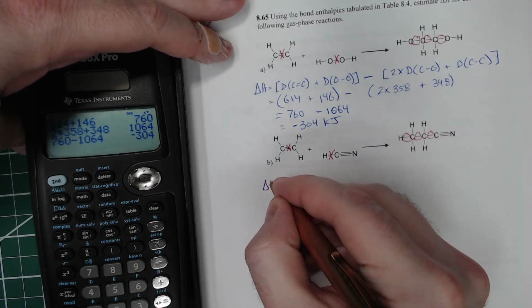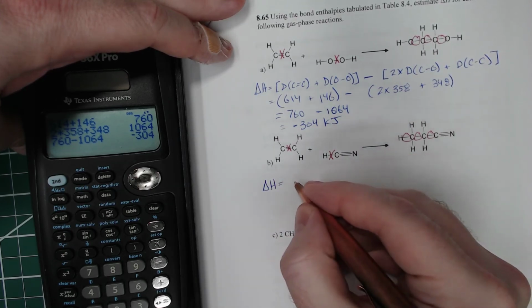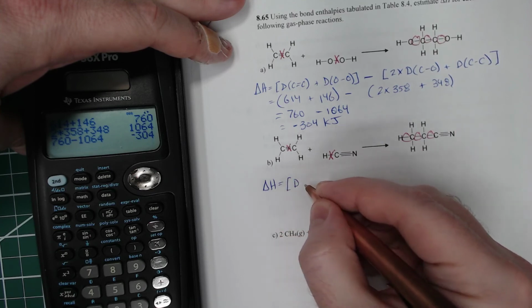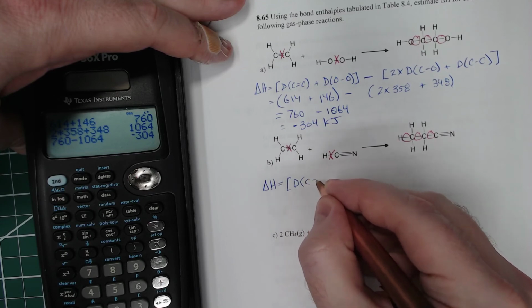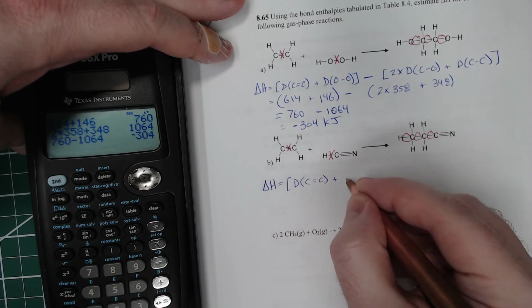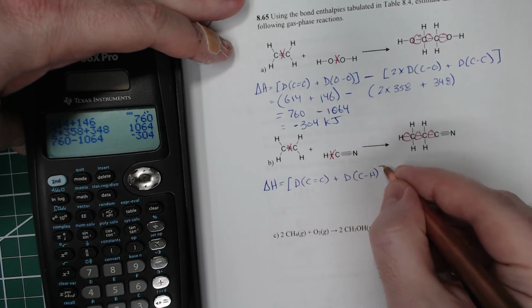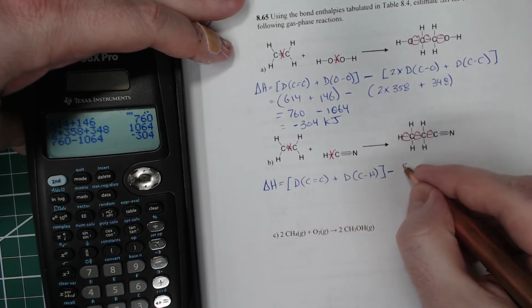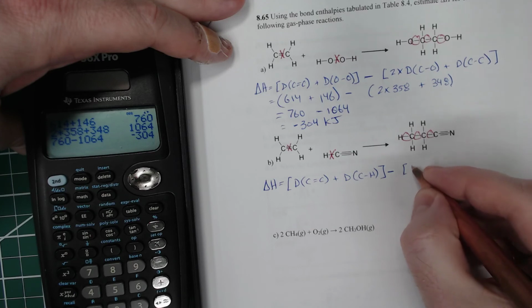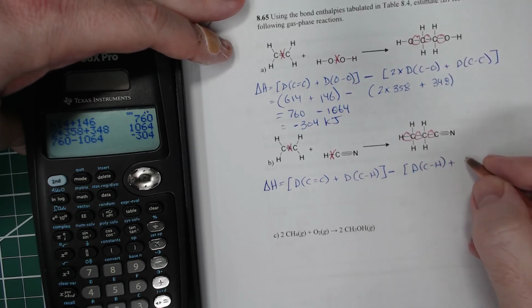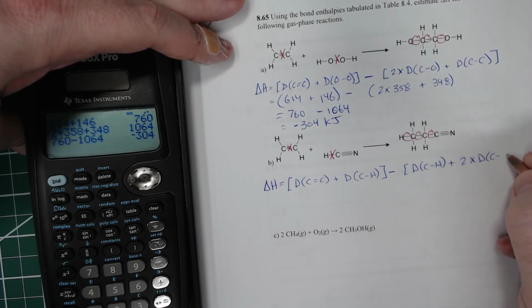All right, so delta H is going to be equal to the enthalpy of a carbon-carbon double plus the enthalpy of a carbon-hydrogen single. And then we're going to subtract the enthalpy of a carbon-hydrogen single plus 2 times the enthalpy of a carbon-carbon single.